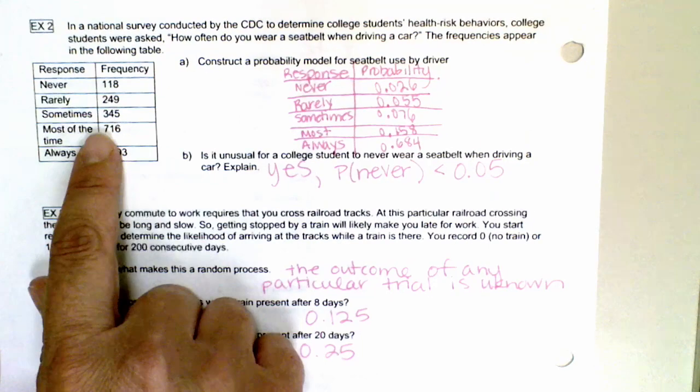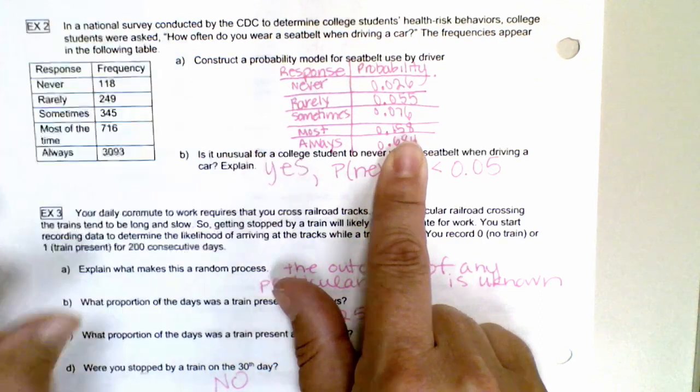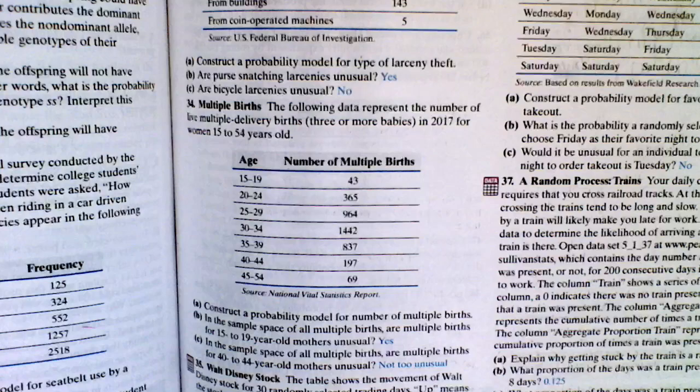34A gives you the table with age and number of multiple births for women aged 15 to 54. A asks you to construct a probability model. So this is exactly like what we did in example 2A in the notes. You're going to recopy the original table.